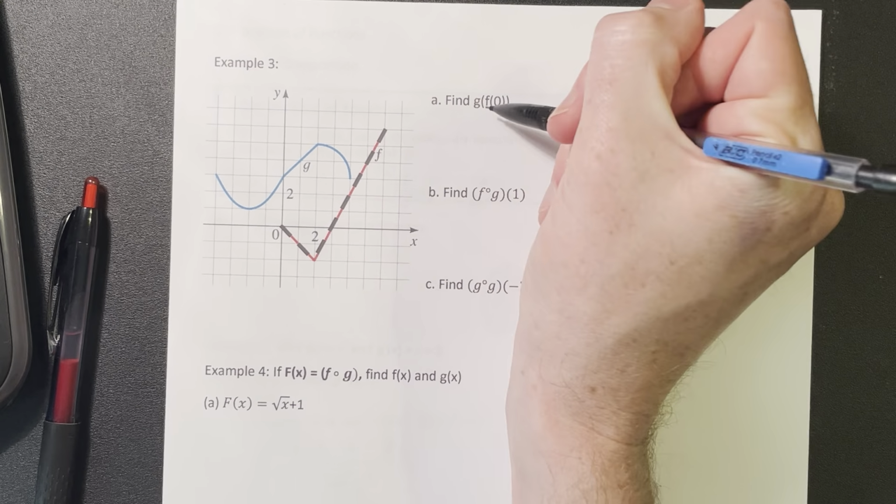To find the next part, we do g of whatever that output was. So it happens to be 0 again, but g of 0 means I'm going to go to 0 and look at the g function, which is this one. So that has an output of positive 3. So if you write it out, g of f of 0 would be 3.